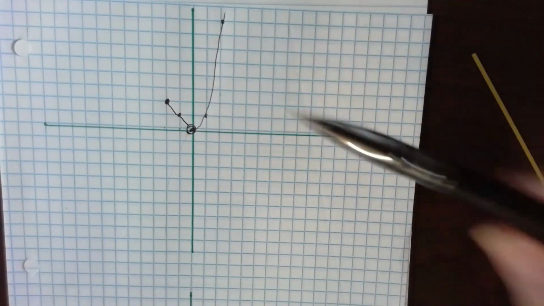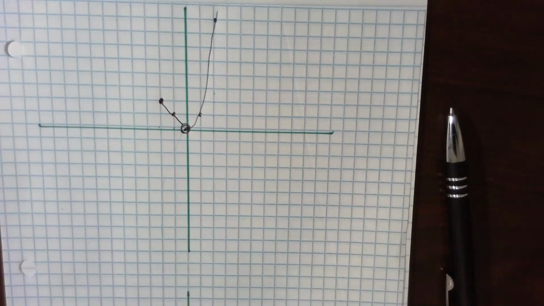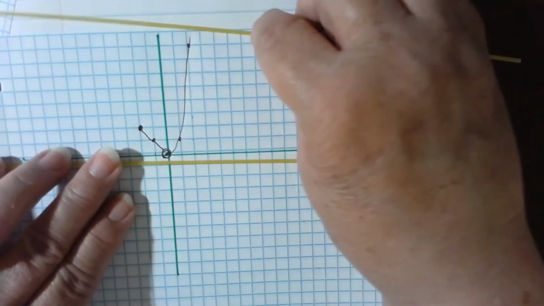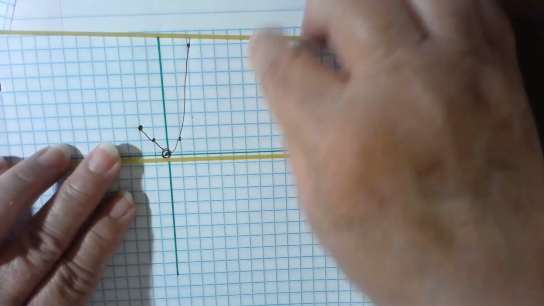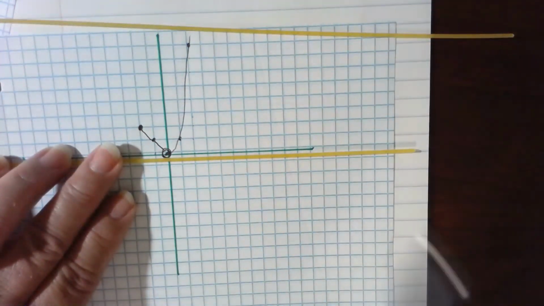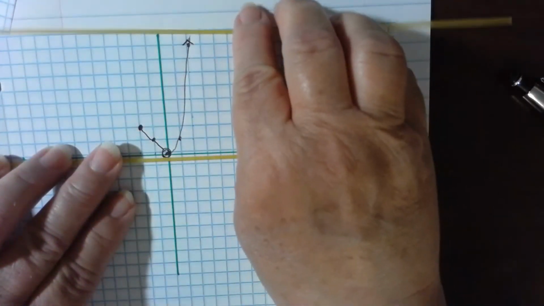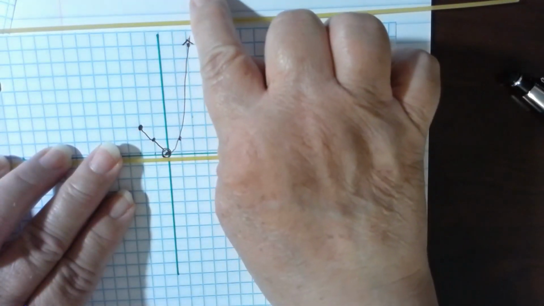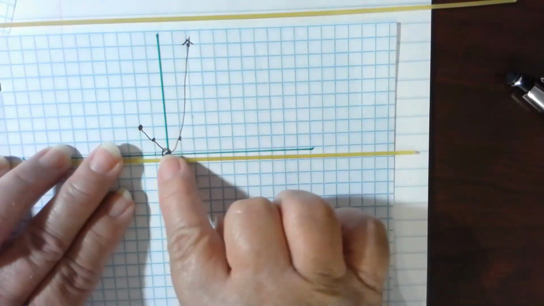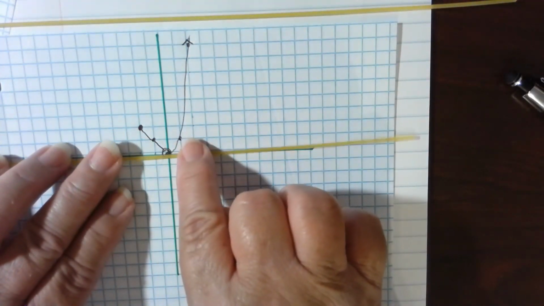Then for the range. Alright, can I block it in? Can I say all the y values come between here and here? Remember, this one's going on forever because it just said greater than 0. So I know that one's going to be positive infinity. Alright, where does it start down here? Well, it starts at 0.